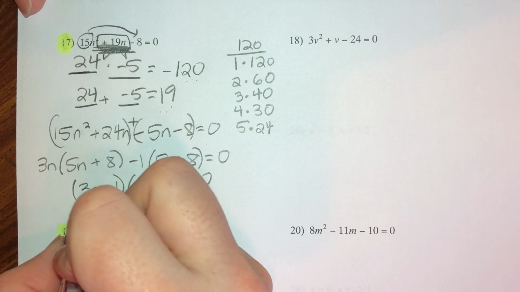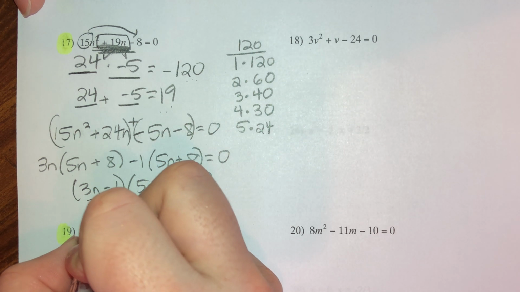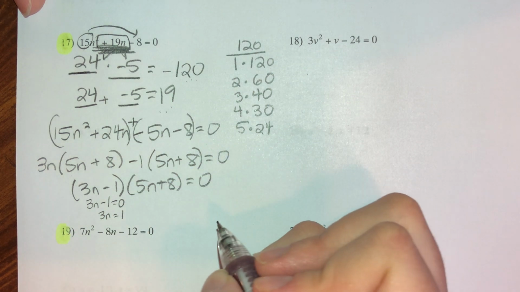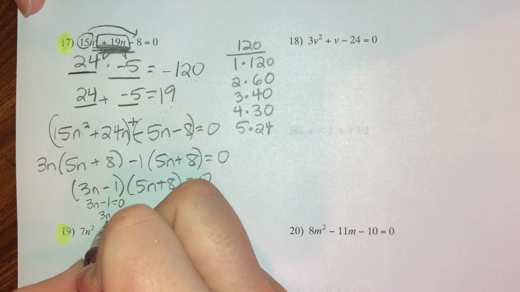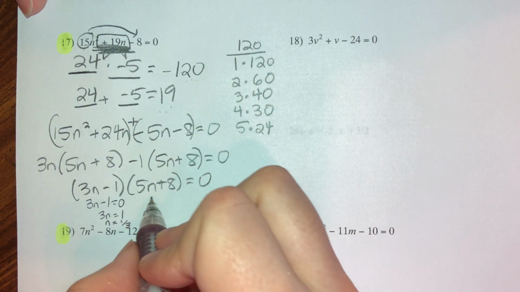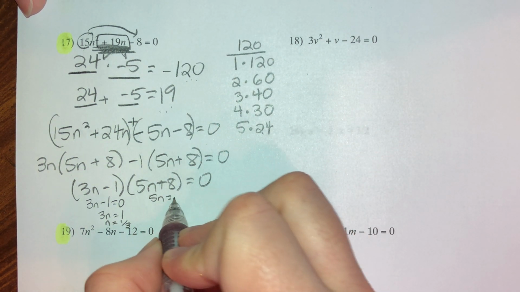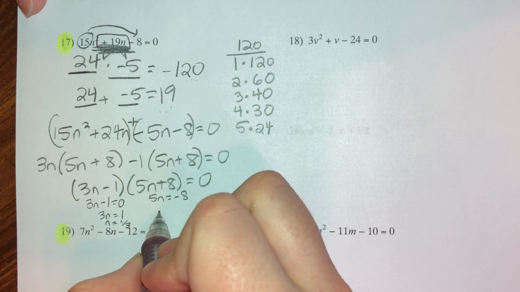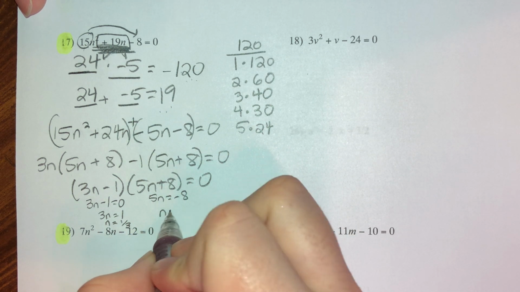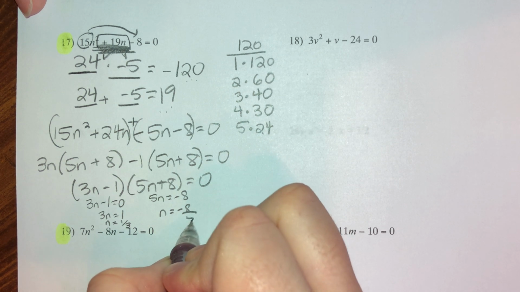So solving this out, 3n minus 1 equals 0. This would be 3n equals 1. And then divide by 3, we get n equals 1/3. Sorry that that's so small, guys. And then here we would have 5n equals negative 8, because I already subtracted the 8. Sorry, I kind of skipped a step there. And then n is negative 8 over 5.